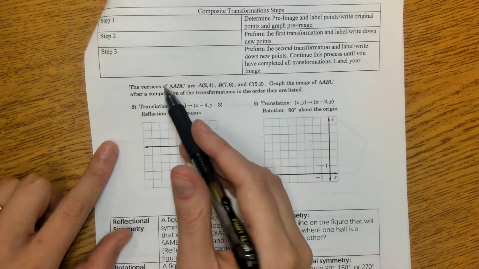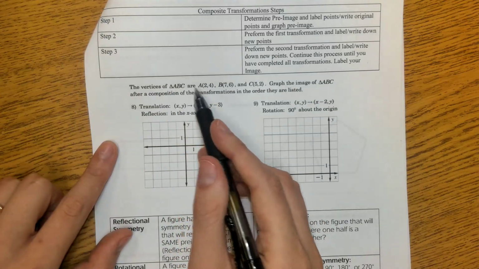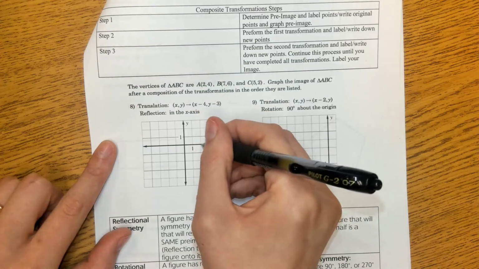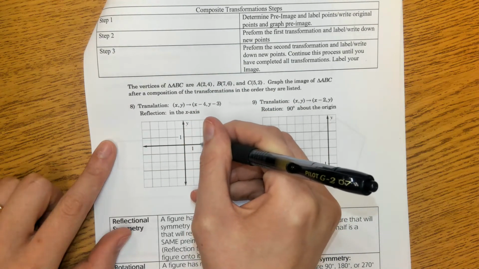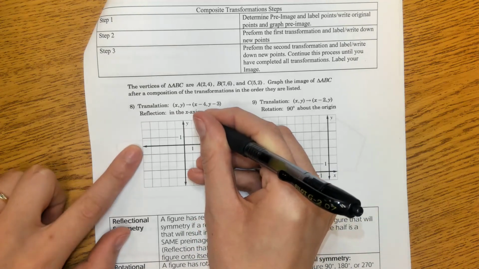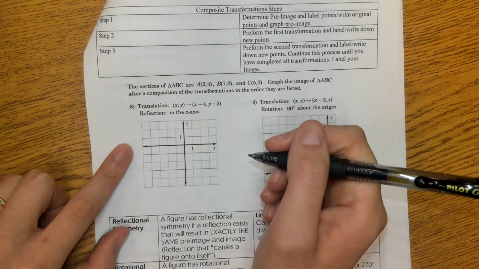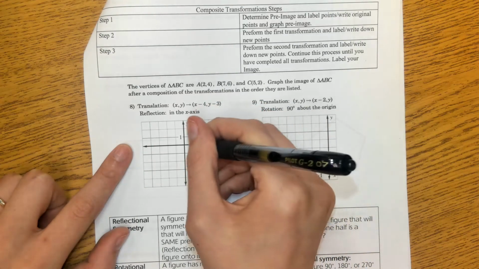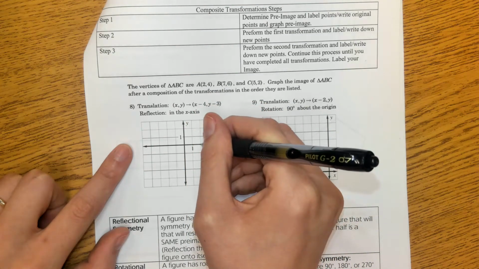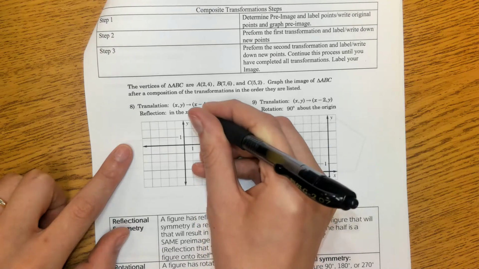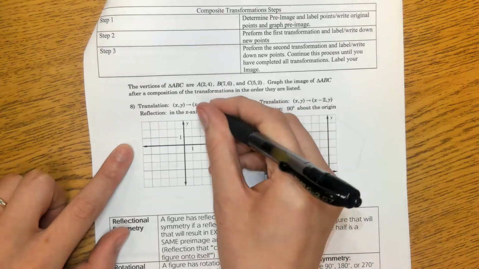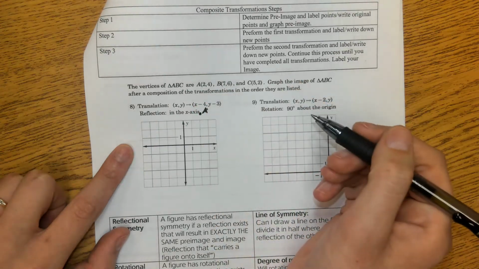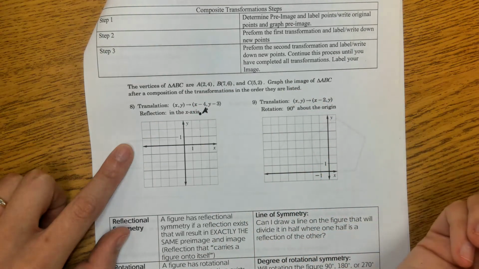So let's do that for number 8 right here. The vertices of ABC are 2, 4. Let's plot that. 1, 2, 1, 2, 3. Oh, it's a little above the graph? That's so odd. Well, what's going on here?